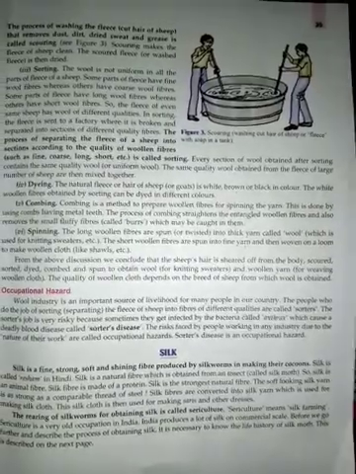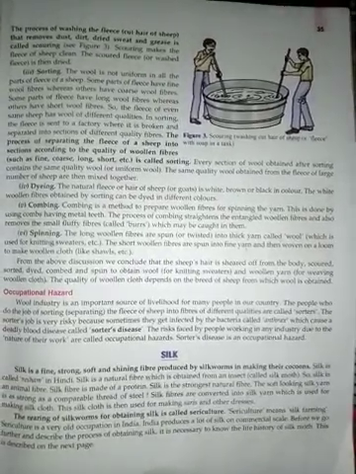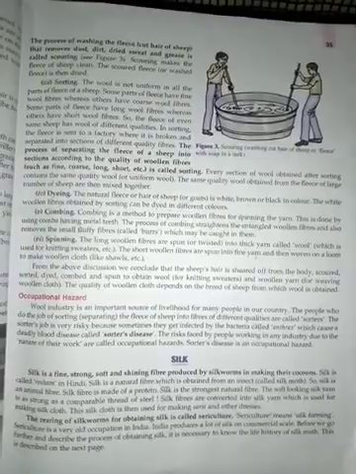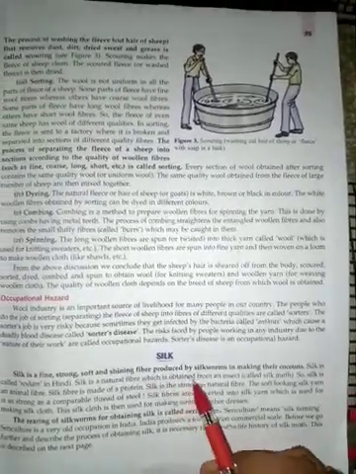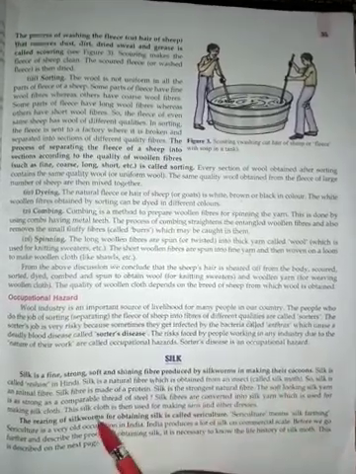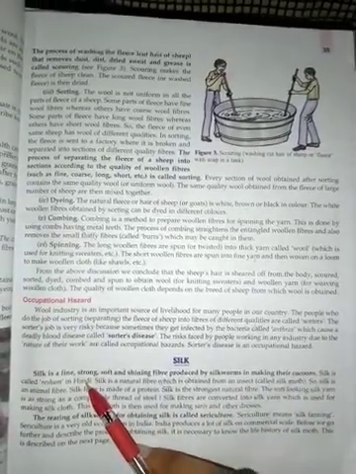Students, today we will discuss silk. Silk is a natural fiber which is obtained from the silkworm. Actually, it is a fine, strong, soft, shiny fiber produced by silkworms in making their cocoons. It is also called resham in Hindi.